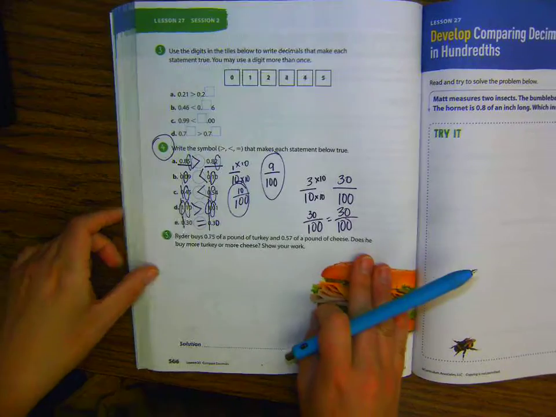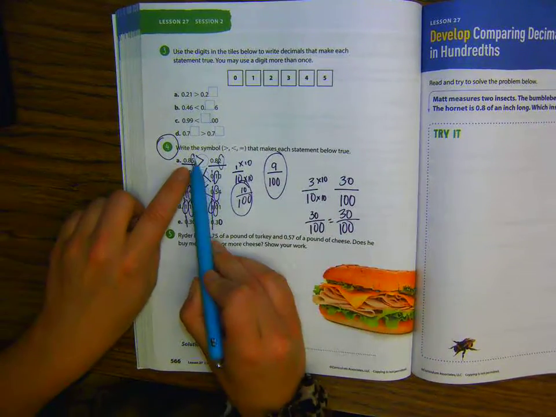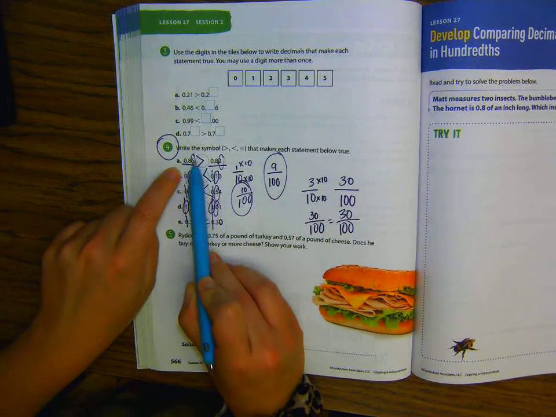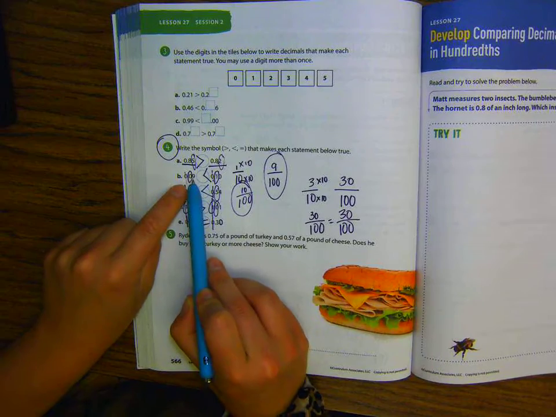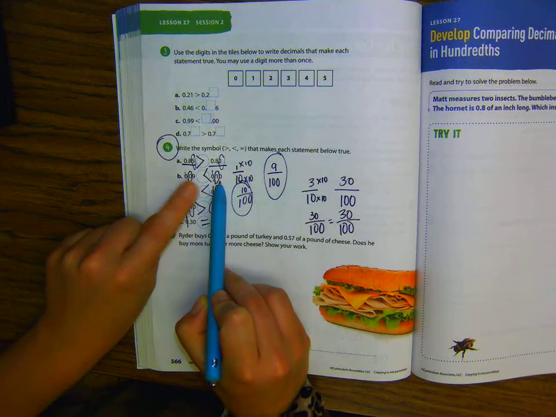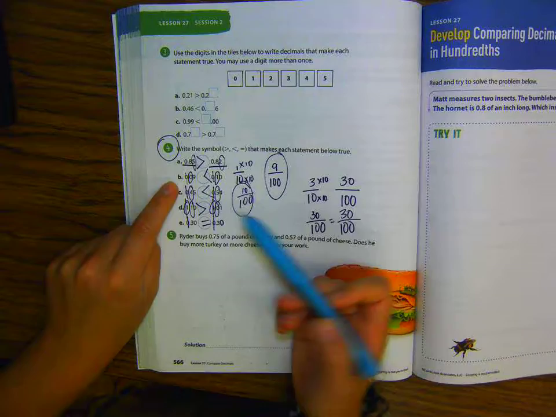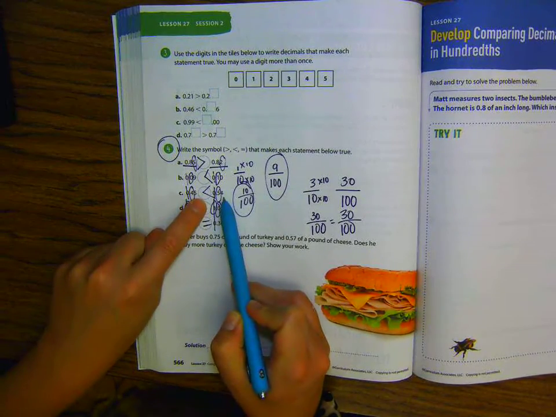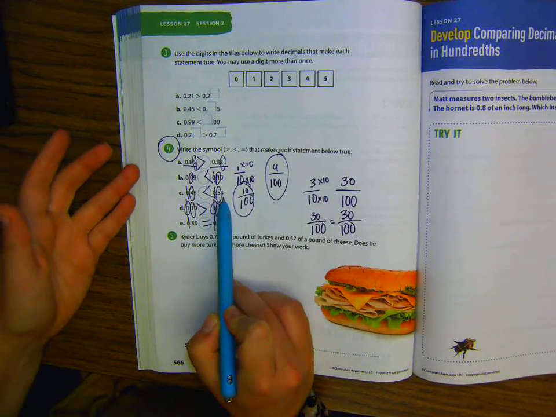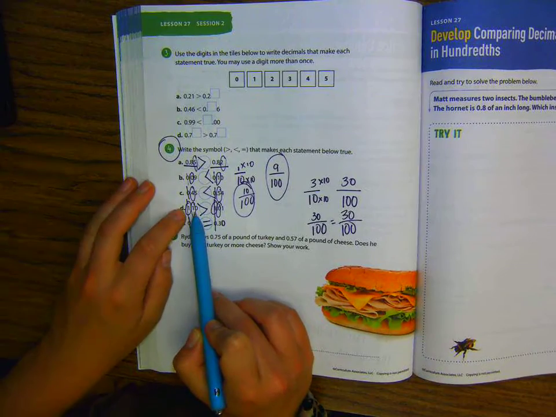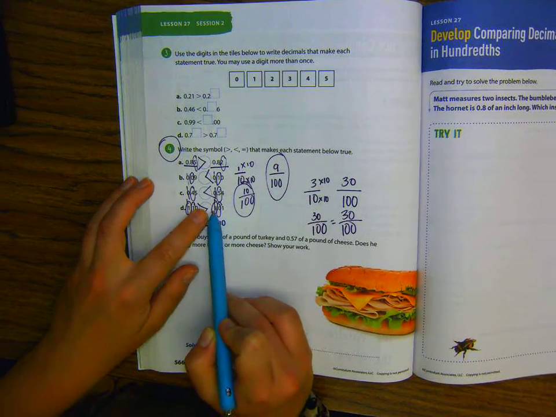Number 4, write the symbol. So 85 hundredths or 82, 85 is more. 9 hundredths or 1 tenth, 10 is bigger than 9. Then we have 45 and 54 hundredths. 54 hundredths is obviously bigger. 1 in 1 tenth or 1 in 1 hundredth.